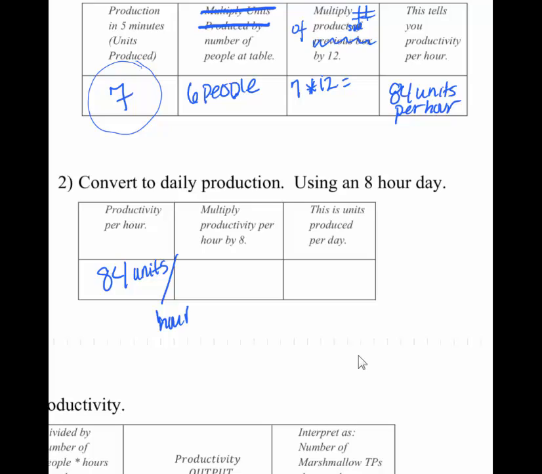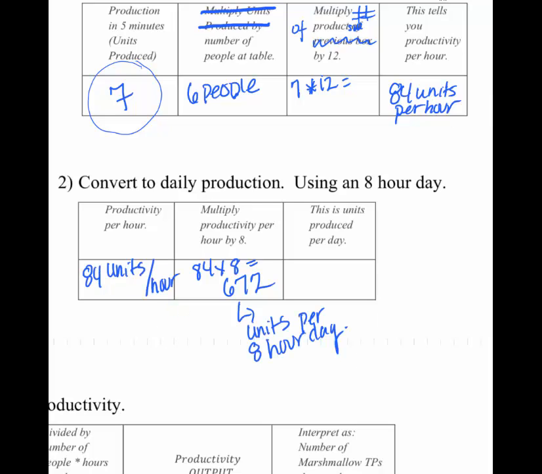So we need to multiply our 84 units per hour times 8, which should give us about 672 units per 8-hour day. Let me just note that. So we now know that we can make 672 units per day at the rate of 84 units per hour.